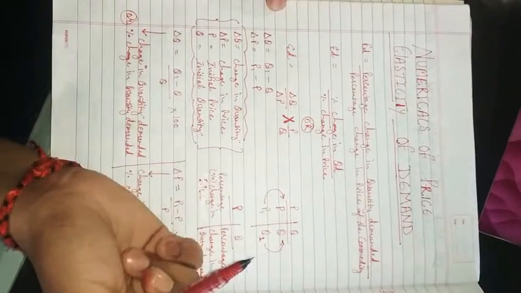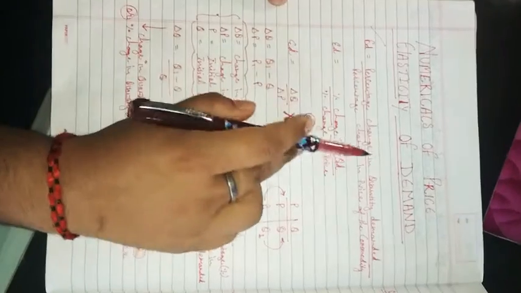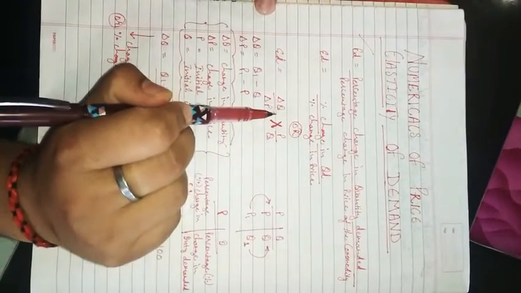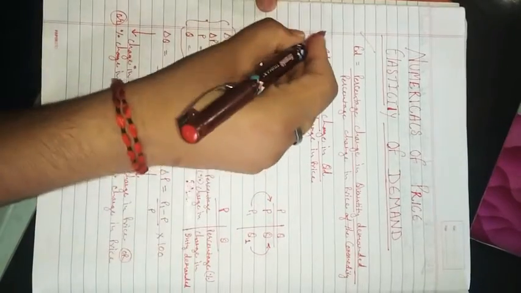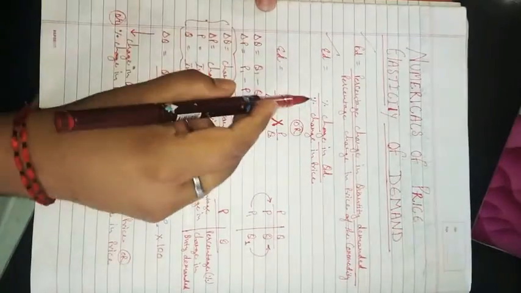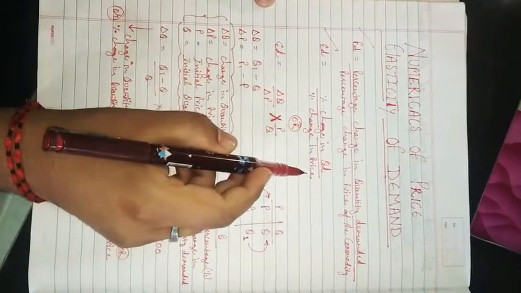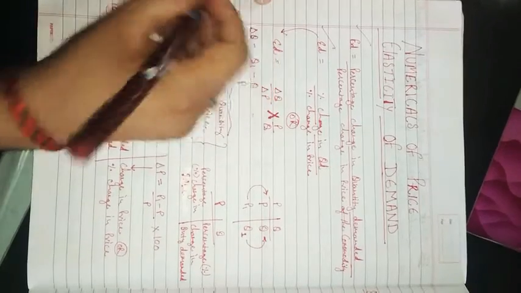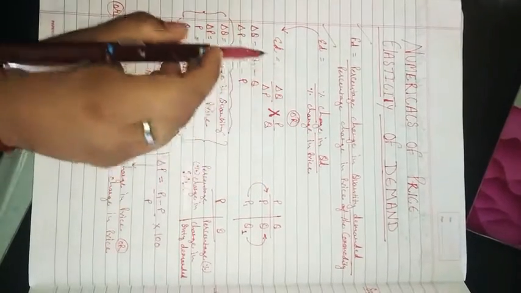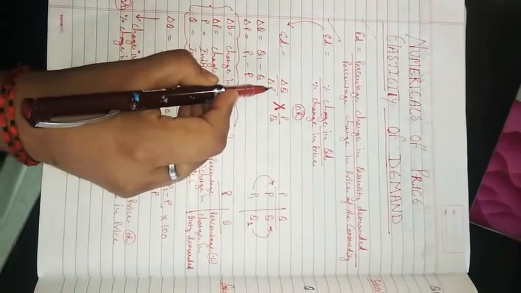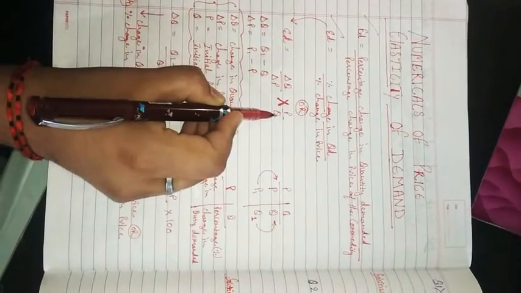Student, as you are all familiar with the formula of elasticity of demand, which is percentage change in quantity demanded divided by percentage change in price of the commodity. You can write this formula as: ED equals percentage change in QD divided by percentage change in price. Or when we change this formula into the numerical form, elasticity of demand equals delta Q upon delta P into P upon Q.